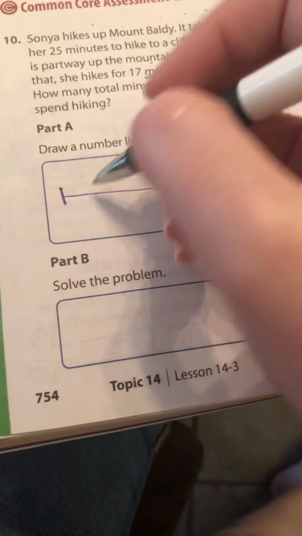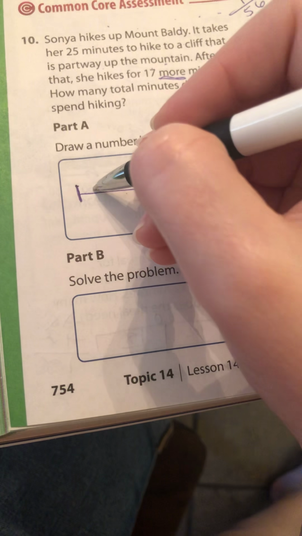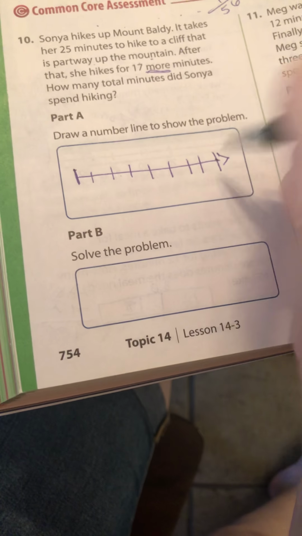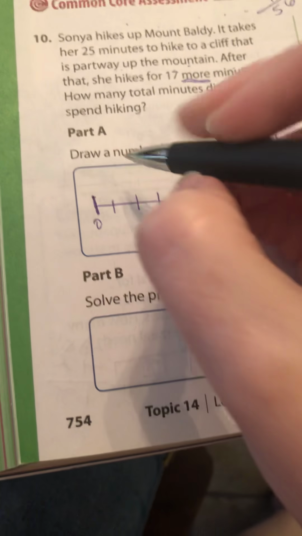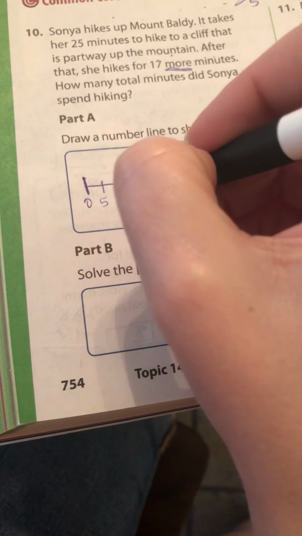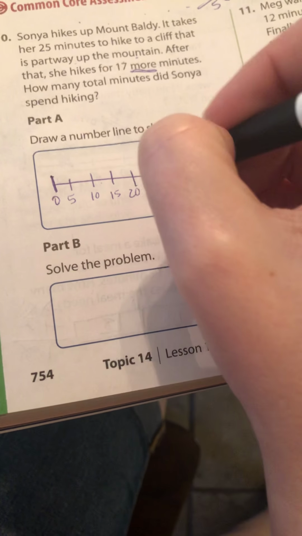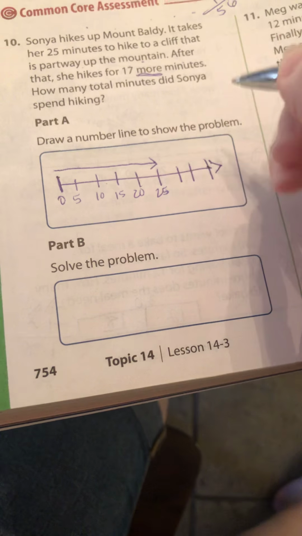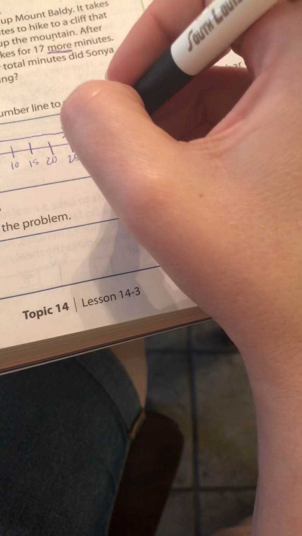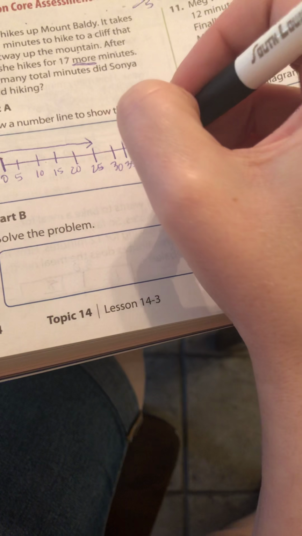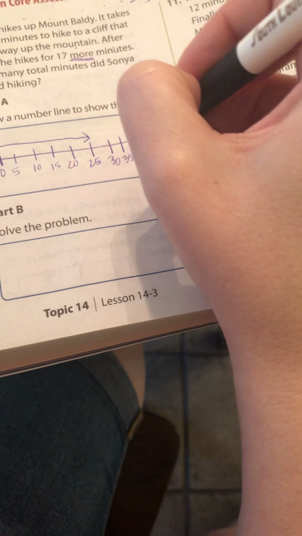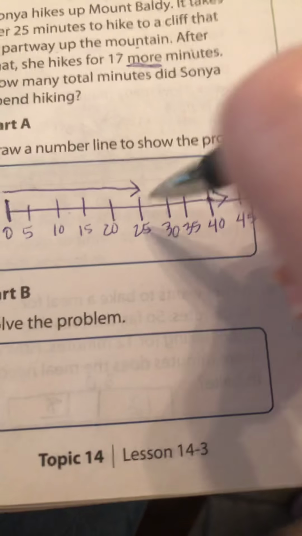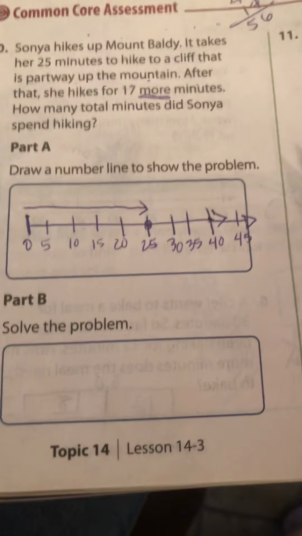So we are doing, I'm going to do by 5s. 5, 10, 15, 20, 25, 30, 35, 40. And we're going to start at 0. 5, 10, 15, 20, 25 is where she did the hiking. That's the hiking. And then this would be 30. 35, 40, and 45 if I need it. There we go.